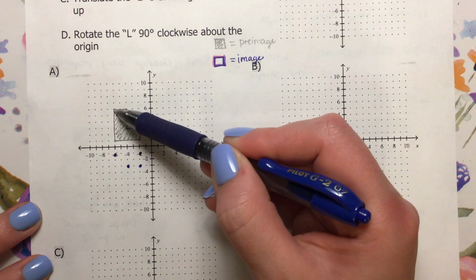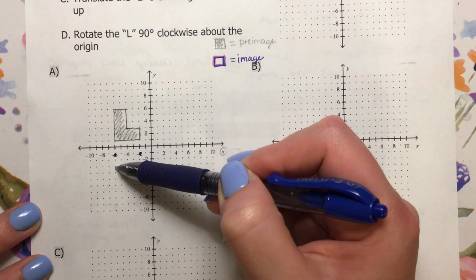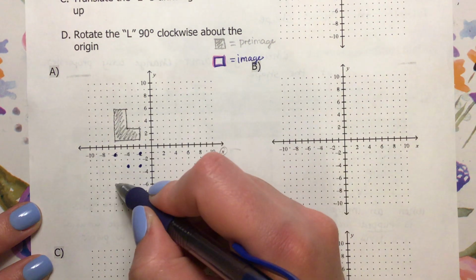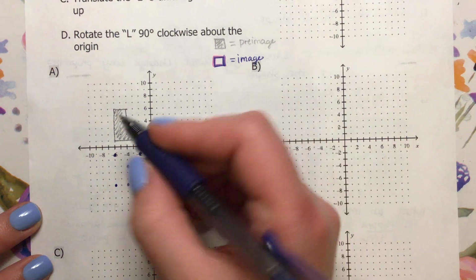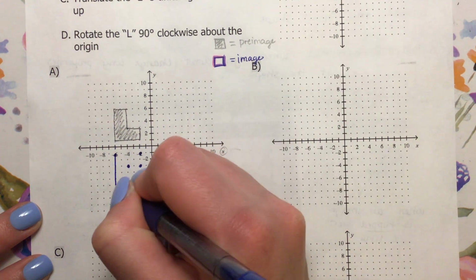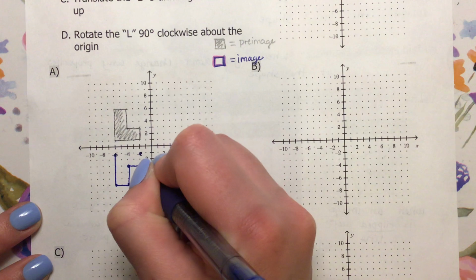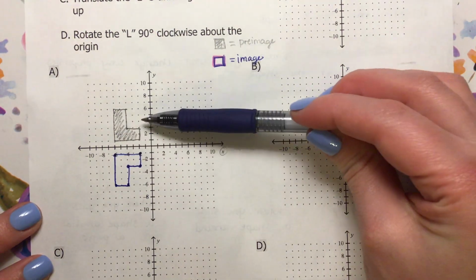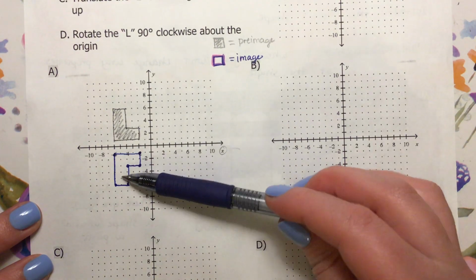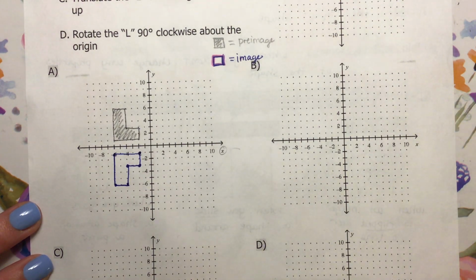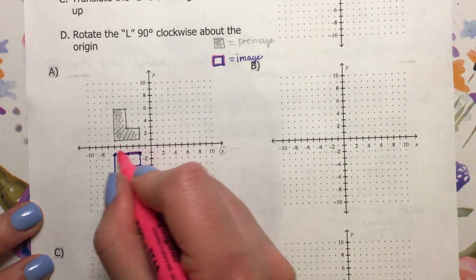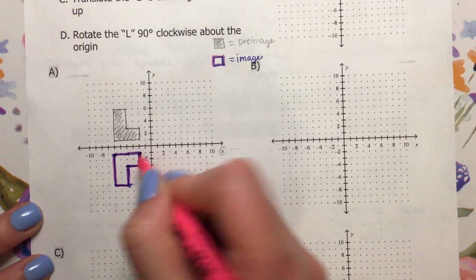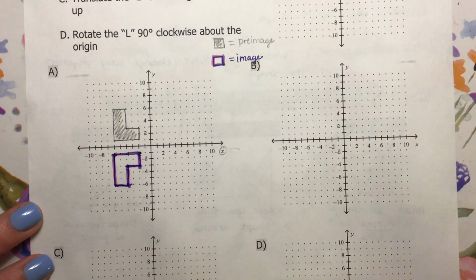So this one is 6 away, so it needs to be here. And now I'm able to connect those to form my L. So now this is the pre-image and this is my new image down here. So the part highlighted in pink is my actual answer for part A.